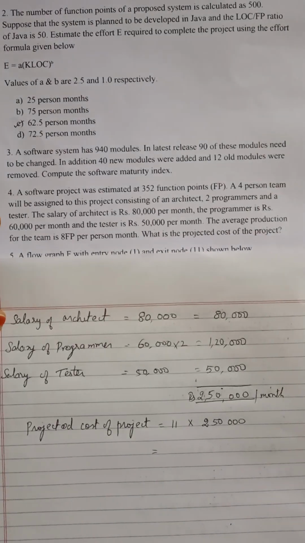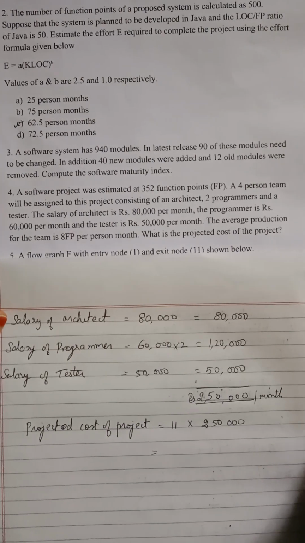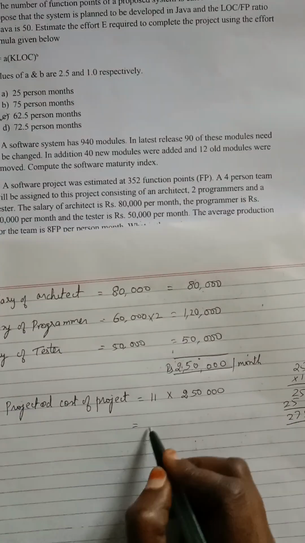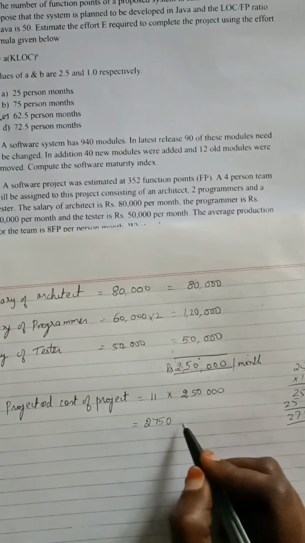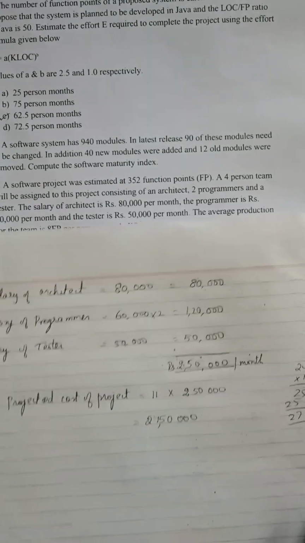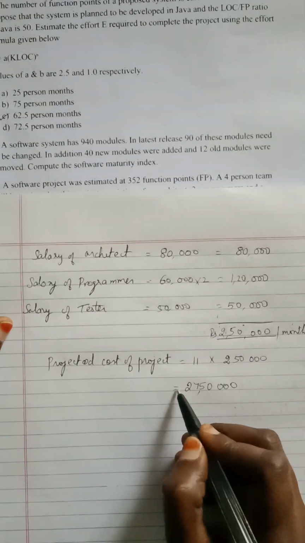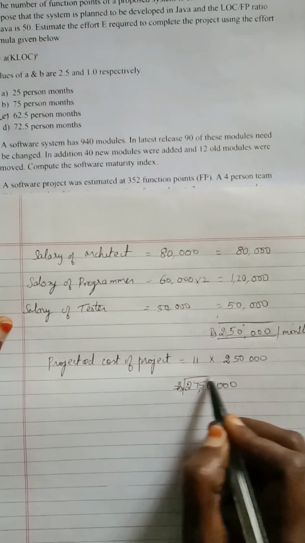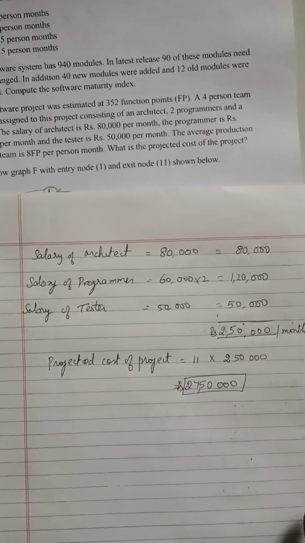So the value will be 2,750,000, which means 27,50,000. So here projected cost of project is rupees 27,50,000, which is the projected cost of the project.